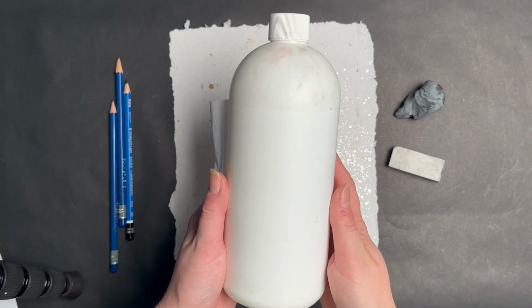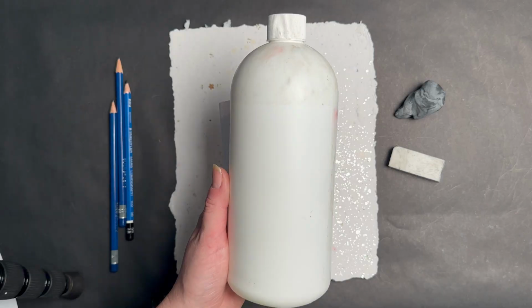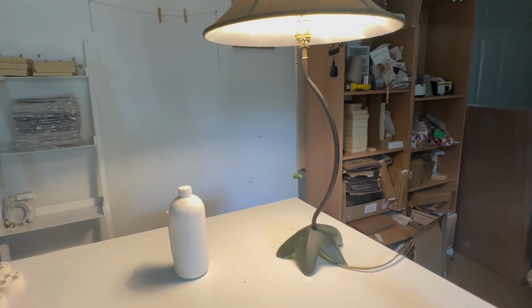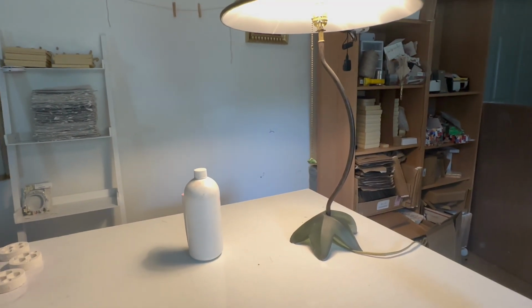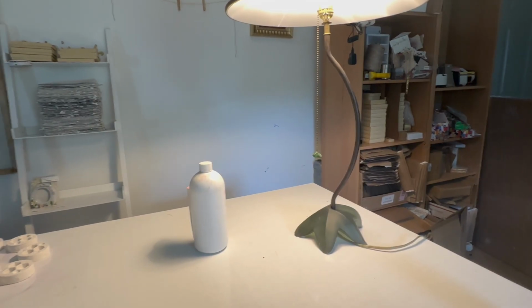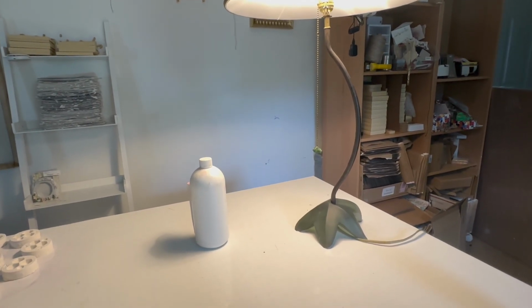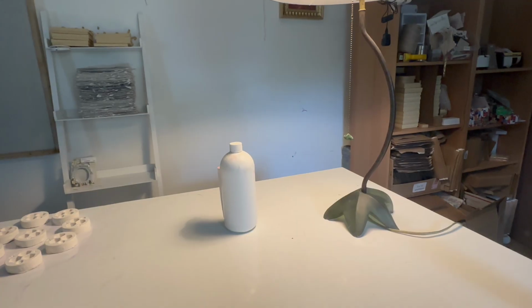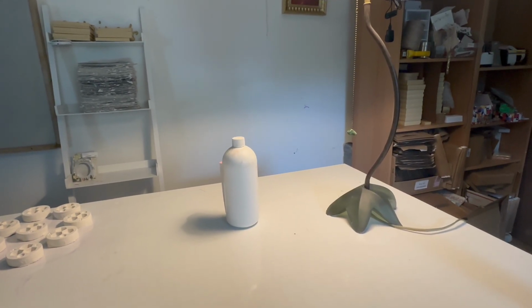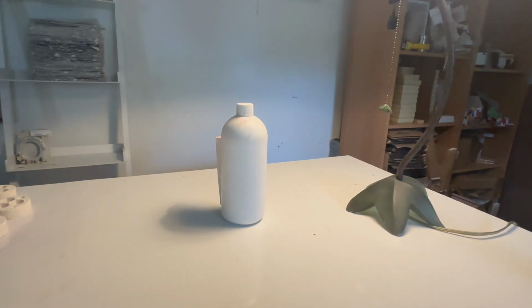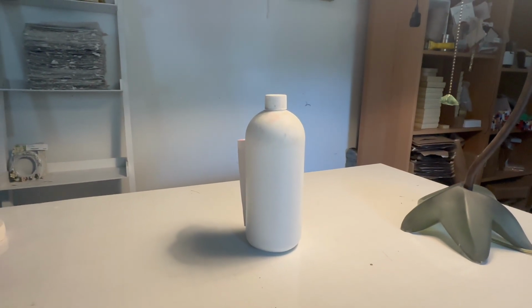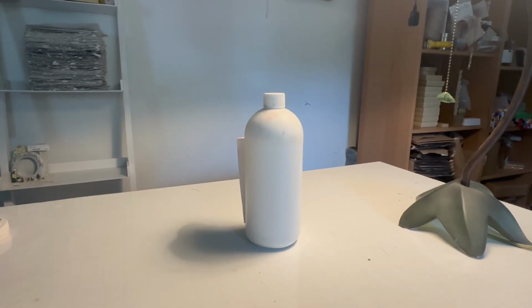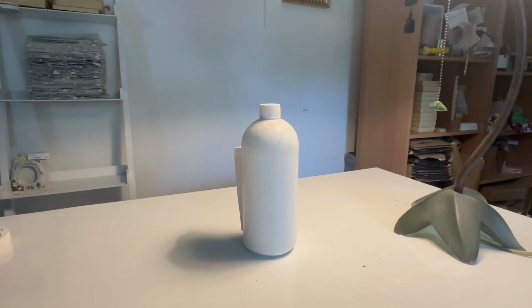So now that we have our object, I'm going to set it up. So here's my setup. I have my lamp, which is my light source, and I have my object. And what I'm looking for when you set up your light source and your object is that the light is coming from a clear side. So there's not multiple light sources diffusing the highlights and also distorting the shadow. So if you look at my object, I can see the light is coming from the upper right, and I see the shadow cast off of where the light source is coming from.